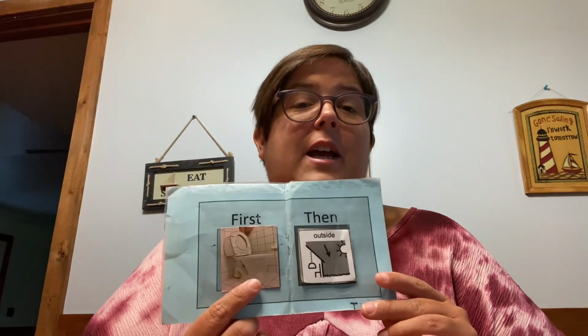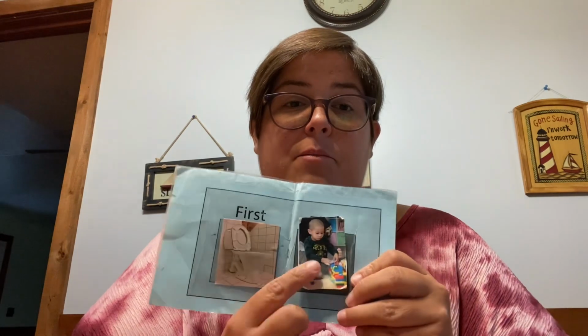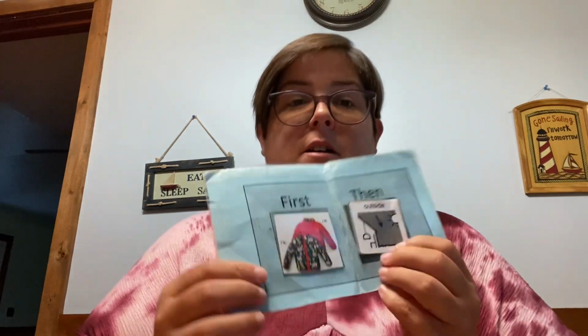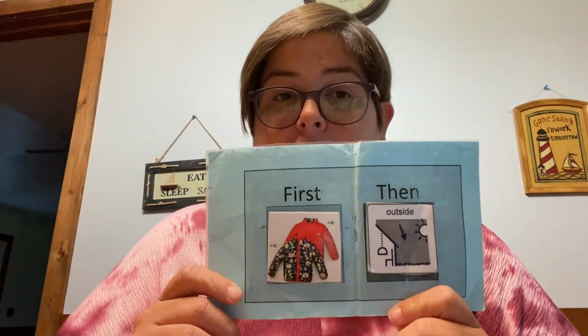So let's say we're not going outside, maybe it's playtime. So then we would say first bathroom, then, and I put this up a little bit higher than we normally would, but first bathroom, then playtime. Or maybe we're going outside, so we would want to change it to first jackets, then outside.